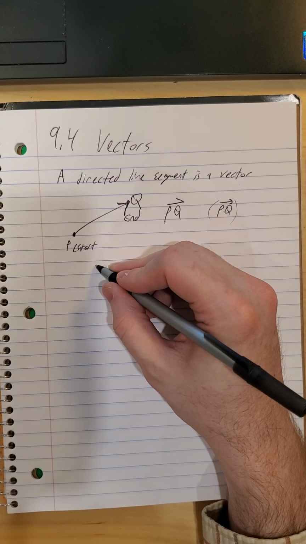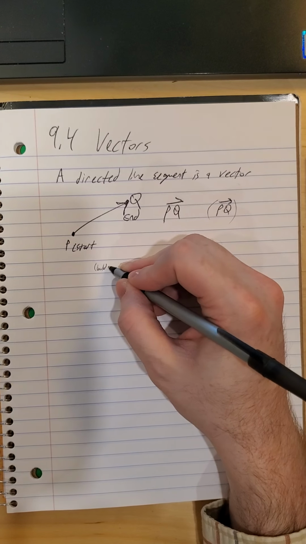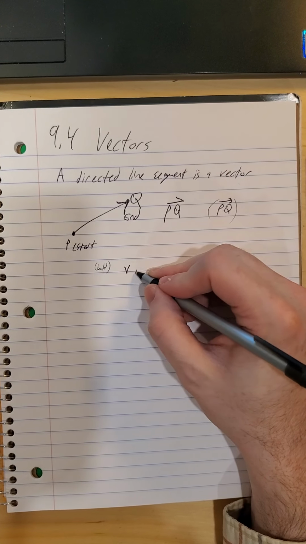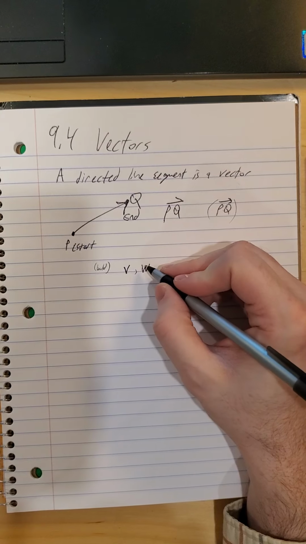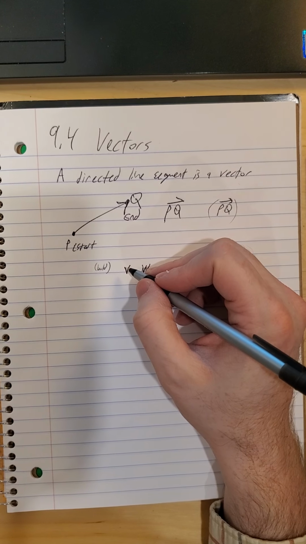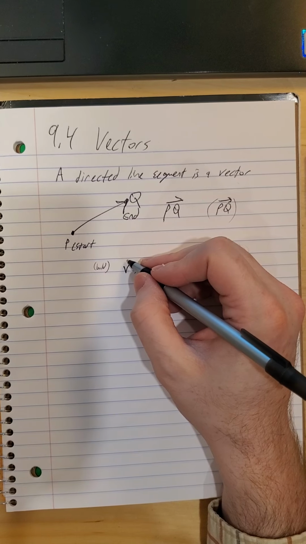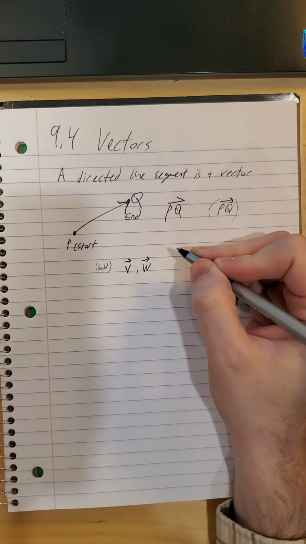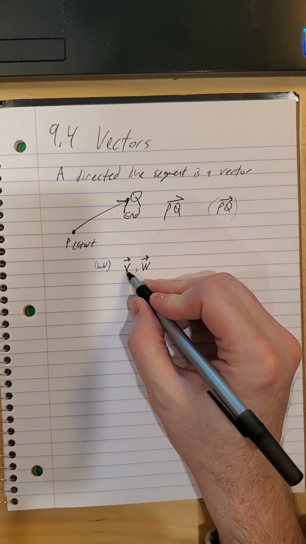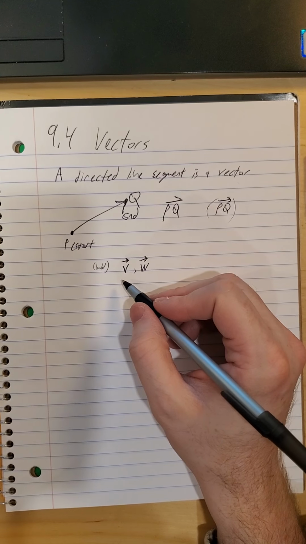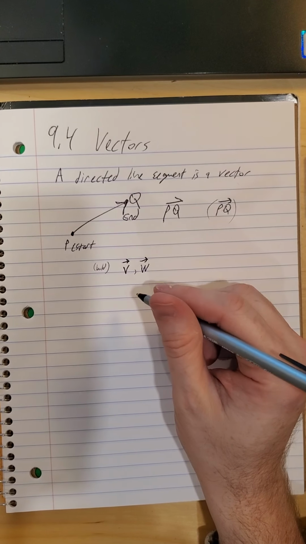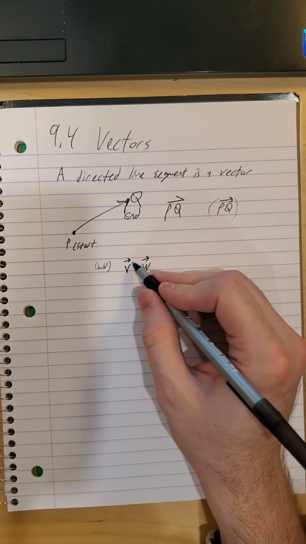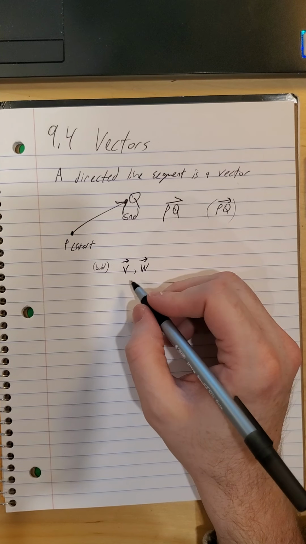In the books, they'll be in bold, and they pick names like V or W. Since we can't really write in bold with pencils and pens, sometimes you'll see arrows above them to indicate that it's not a variable, that it is in fact a vector. Usually it's clear from context that we're referring to vectors, but again, just some notation that you may see elsewhere.